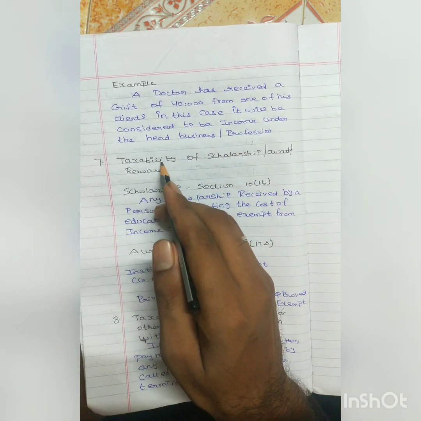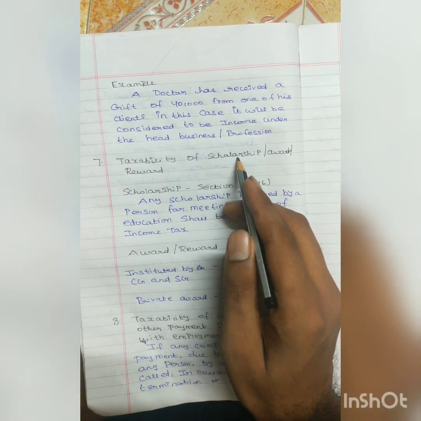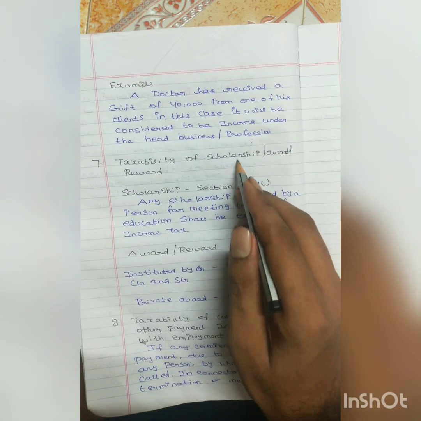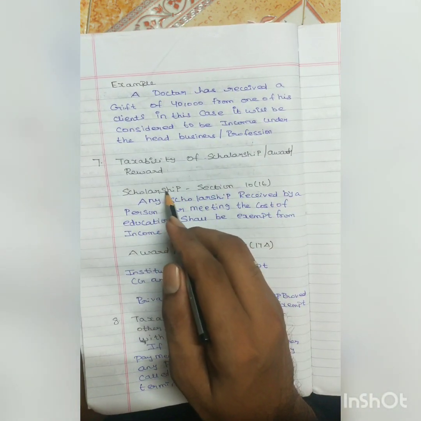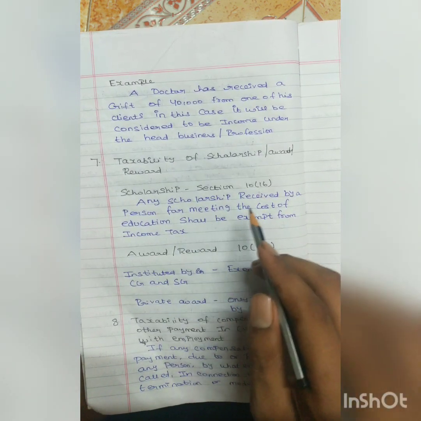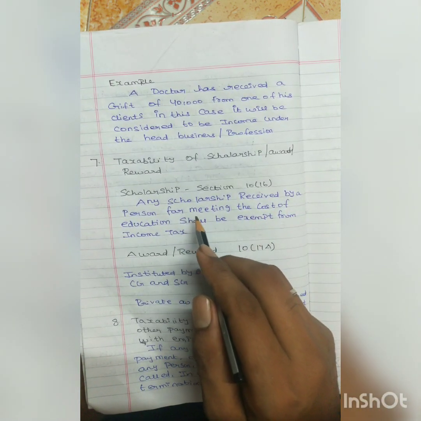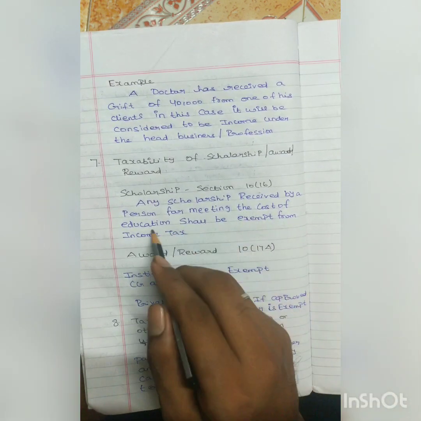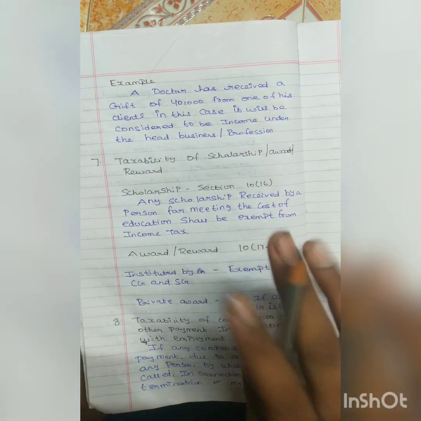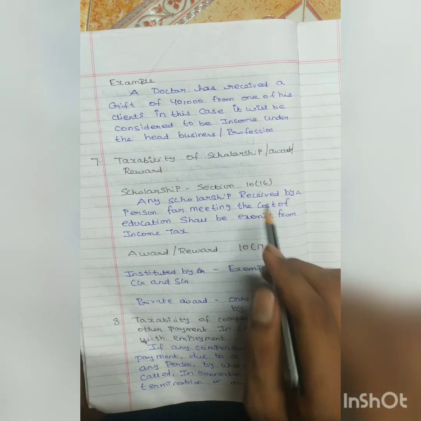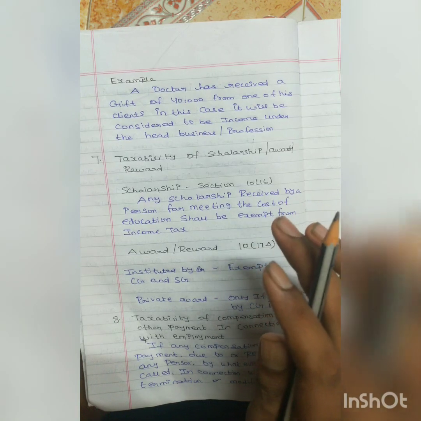Okay. Taxability of scholarship, award or reward. What will be the tax treatment for scholarship, award or reward? For scholarship, it is mentioned in section 10(16). Any scholarship received by a person for meeting the cost of education, only for meeting the cost of education, shall be exempt from income tax. Only for meeting the cost of education, it will be exempt in the case of scholarship.